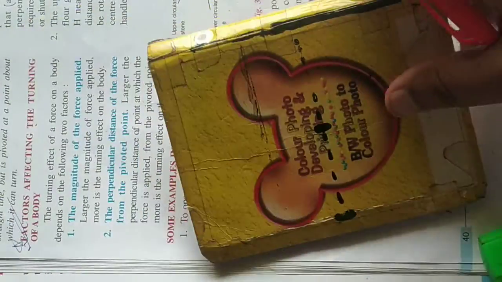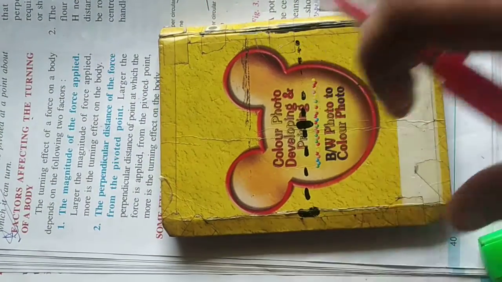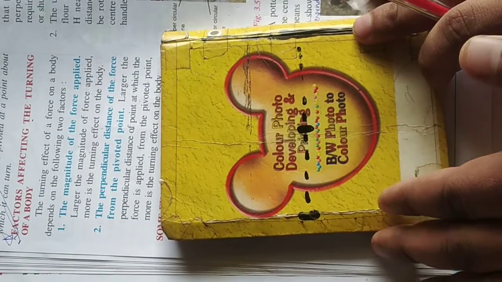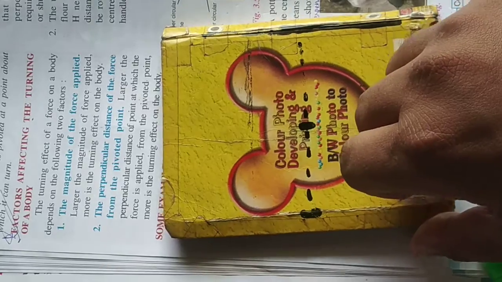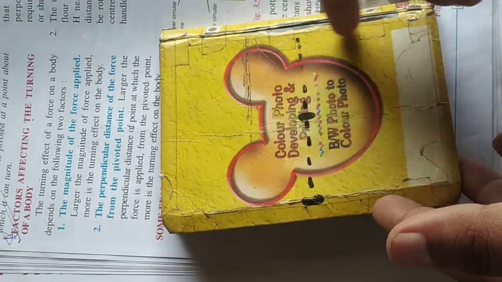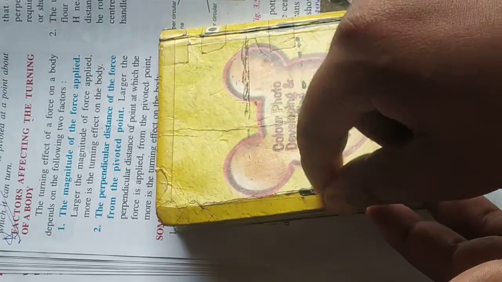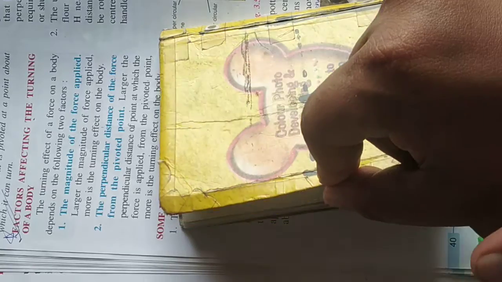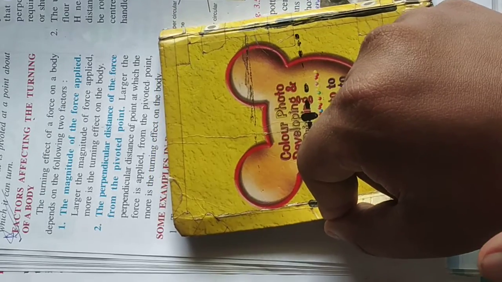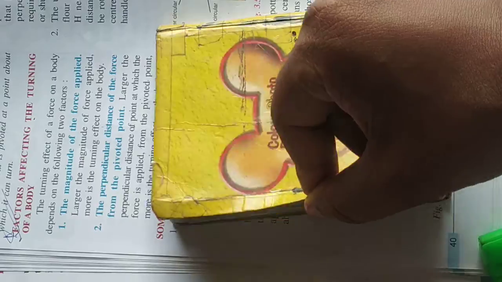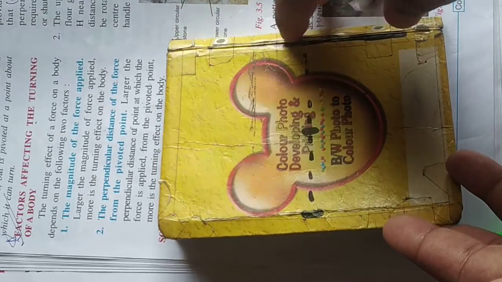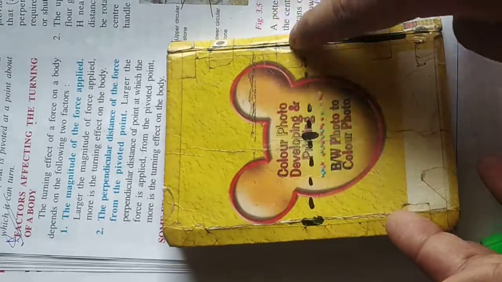For example, suppose this photo album is a door. Same arrangement is there. This side is a fixed point, and here is a handle. We will push or pull, and the door will open. Now this fixed point is a pivot point, where the body will rotate. So here is the pivot point.